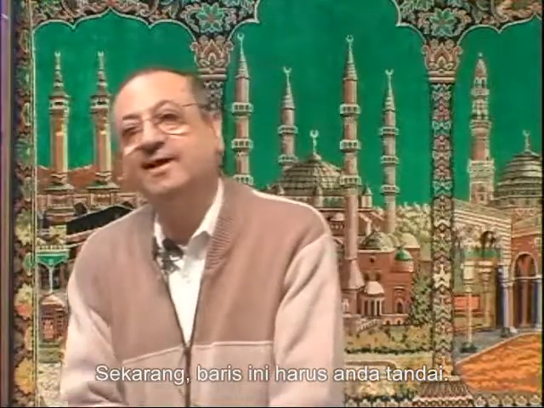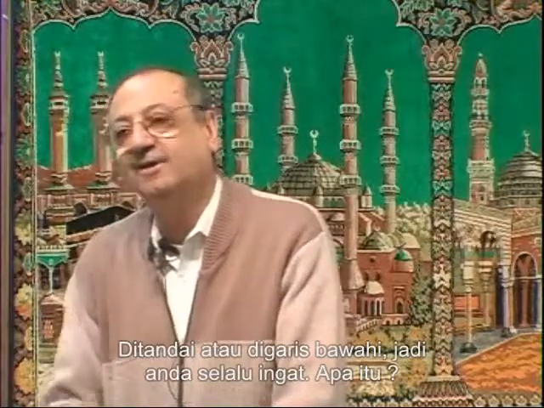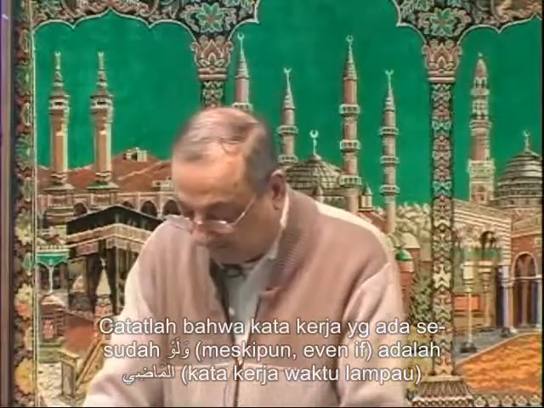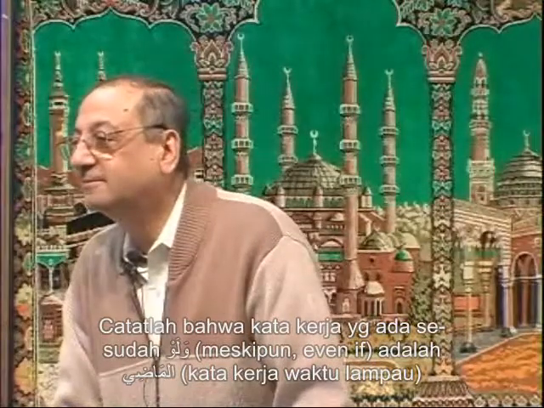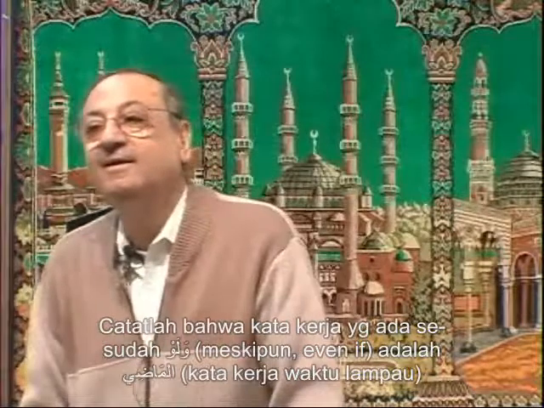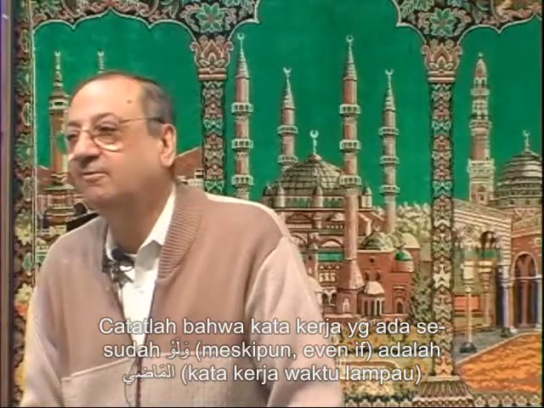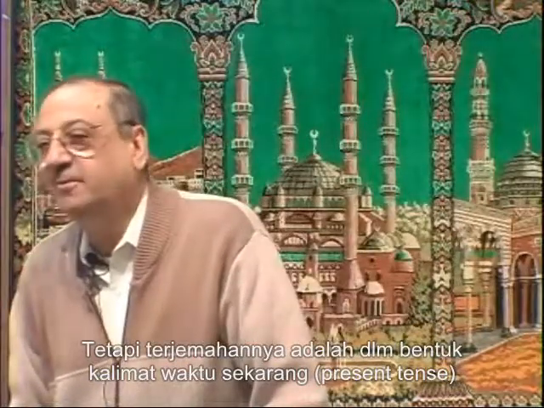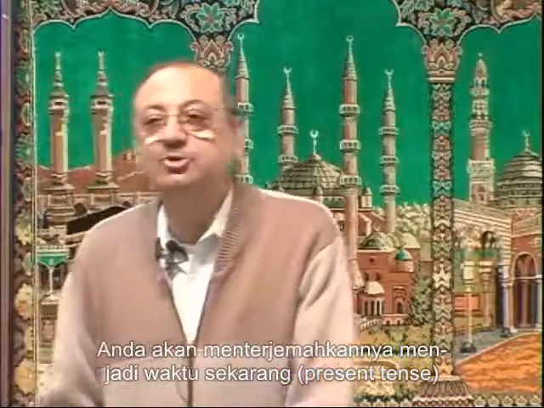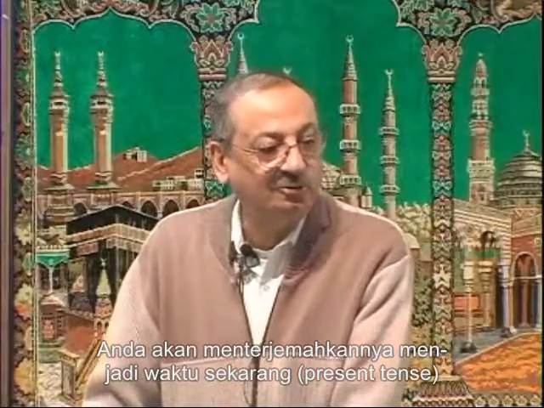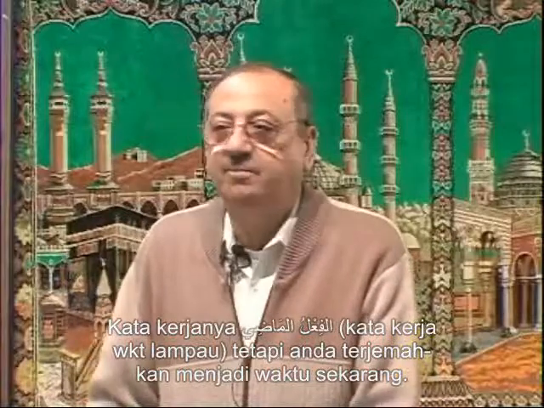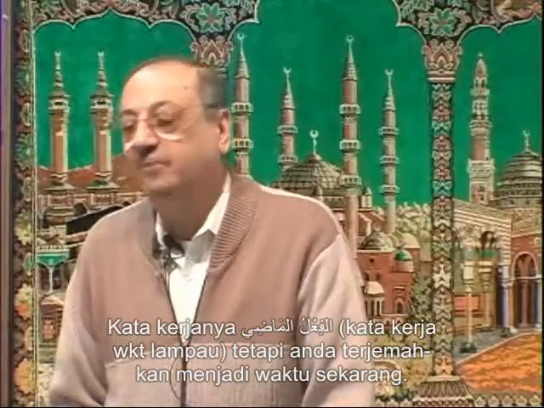Now, this whole line you should highlight it, underline it, so that you will always remember. Note that the verb after walau is Mahdi. Are you with me? What is the verb after walau? Mahdi. Now you write with your own handwriting. But the translation will be in the present tense. You must write it, but it will be translated in the present tense. The verb is Mahdi, but we will translate it in present tense.